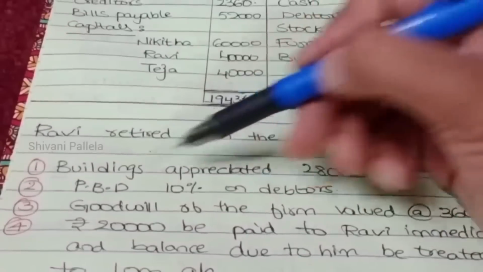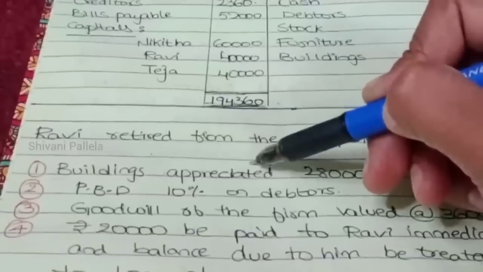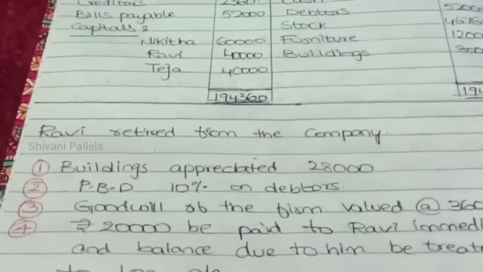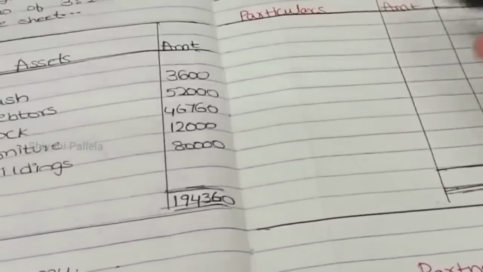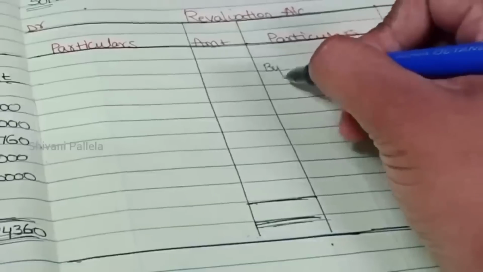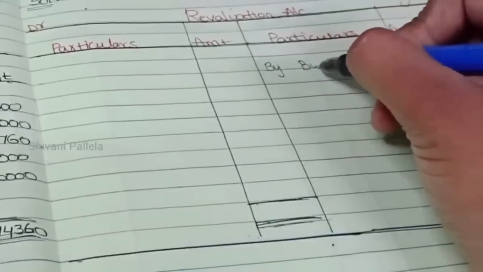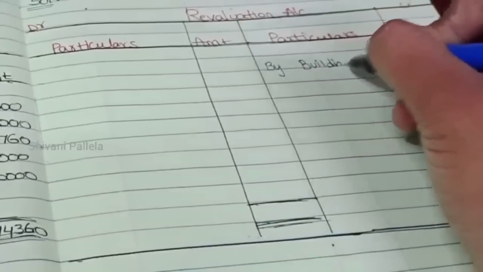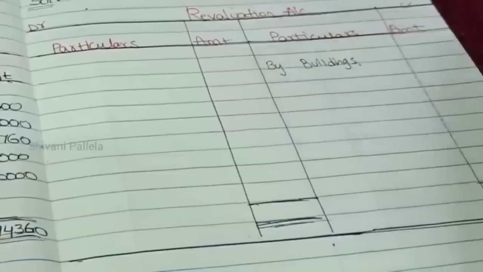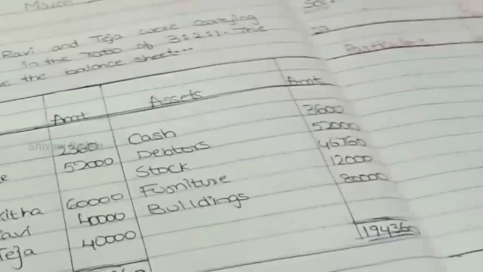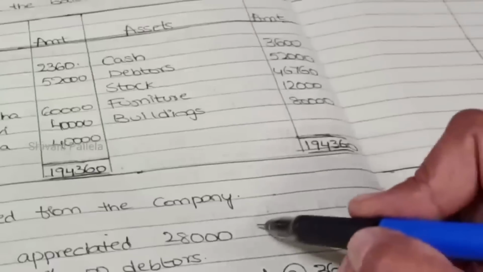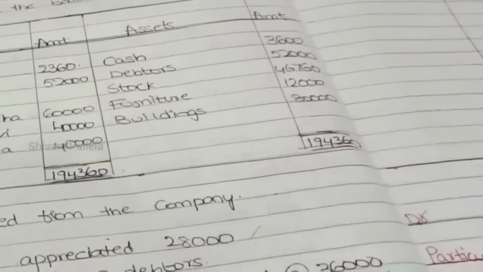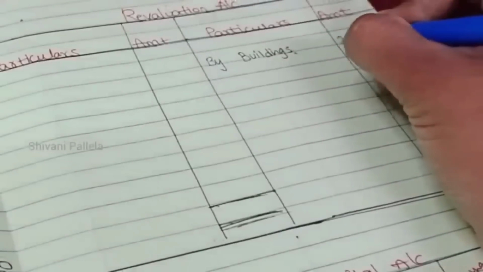Buildings appreciated. Appreciated means we need to give it on the credit side. So by buildings. How much is it appreciating? They have directly given the amount, 28,000. So 28,000 I am writing here.